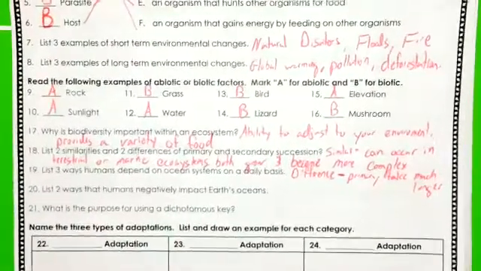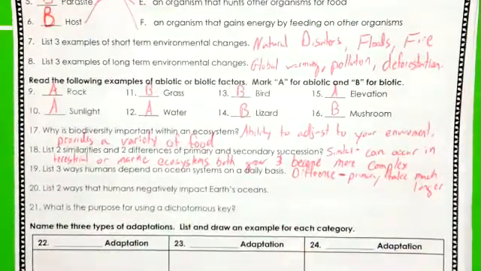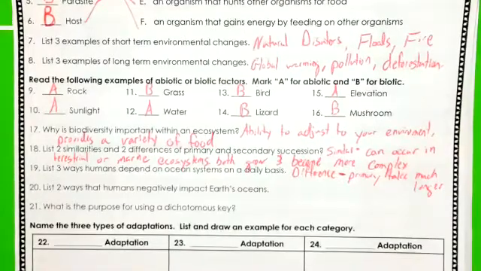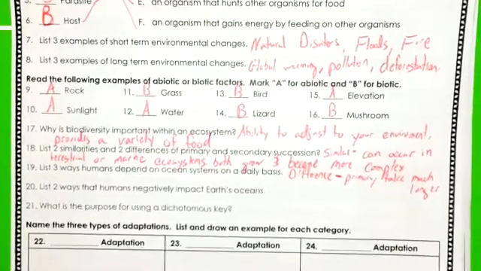Number 19, list 3 ways humans depend on ocean systems on a daily basis. Think about it, guys. What are 3 ways that humans depend on the ocean?